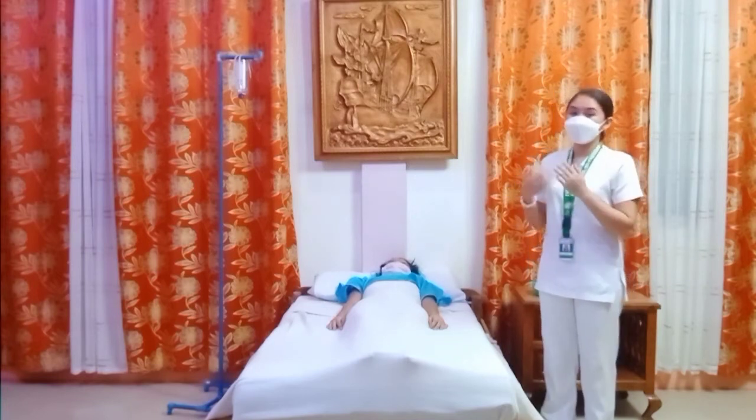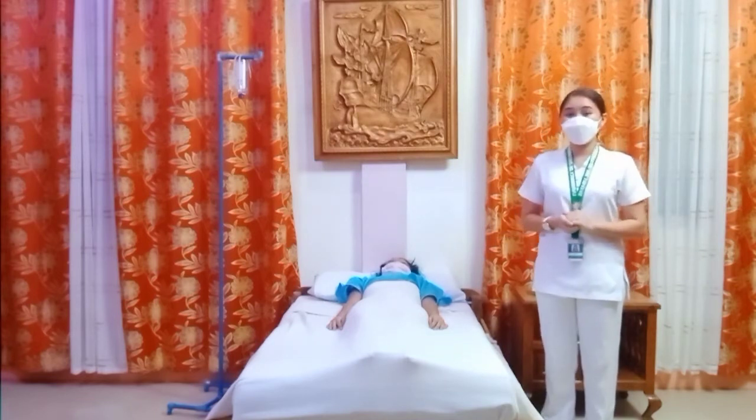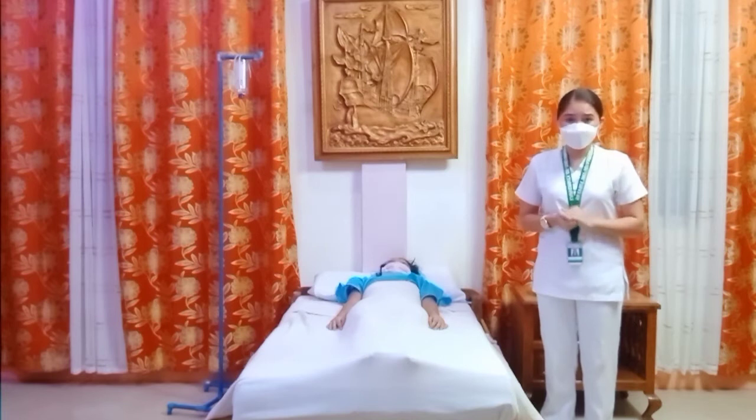Providing information to your client will minimize fear and anxiety, will foster trust, and will promote cooperation. Next is to wash your hands or perform hand hygiene.